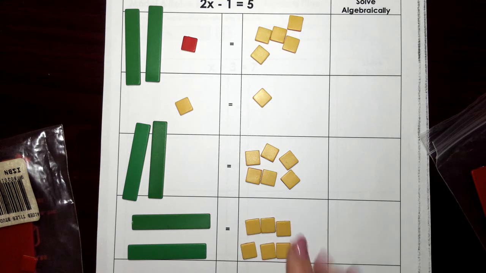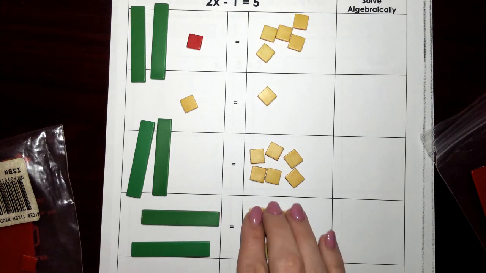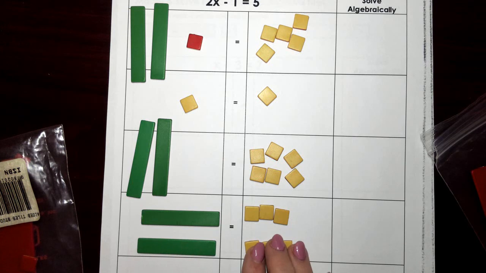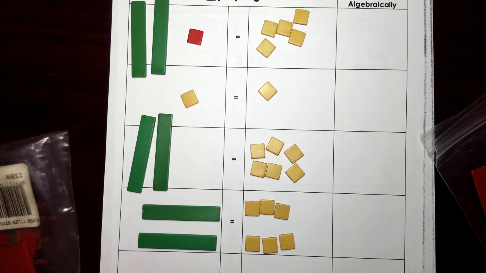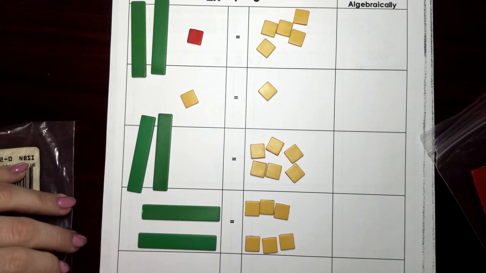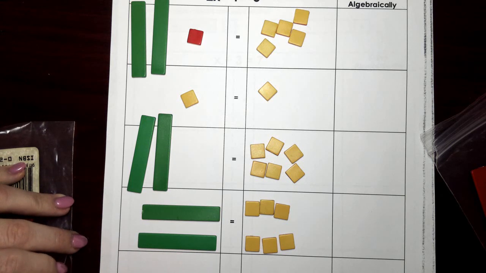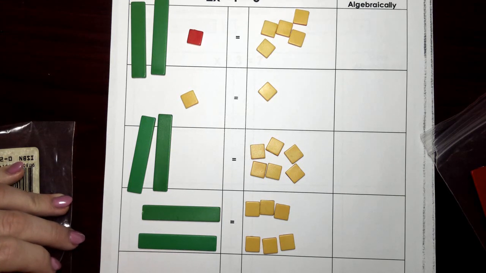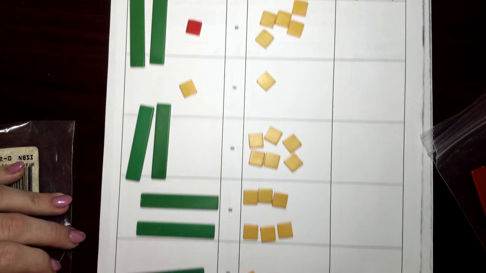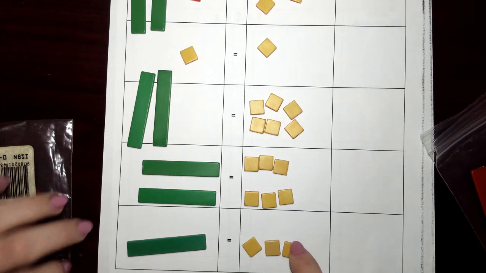So then I've got this one lined up with these 3 and this one lined up with these 3. So we want just what is one of those x's. So what is one of them? X equals, oh, you can't see it. There we go. X equals 3.